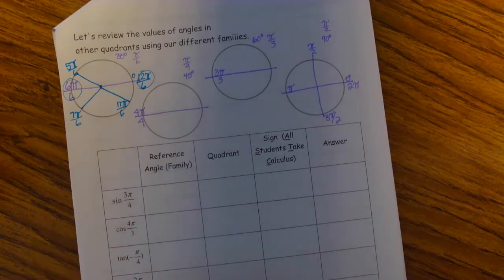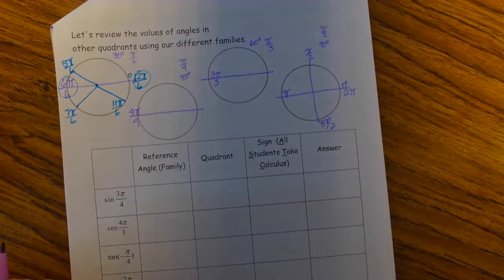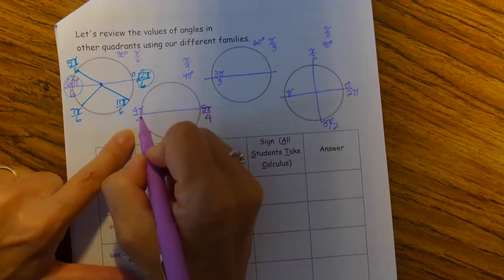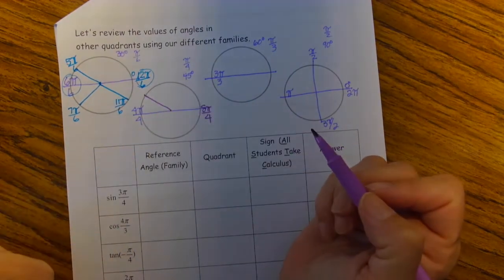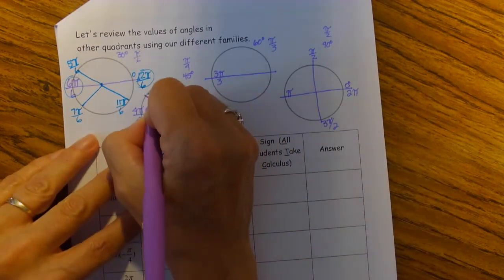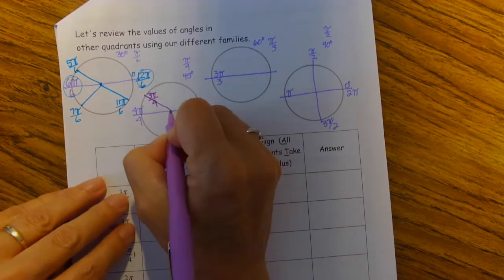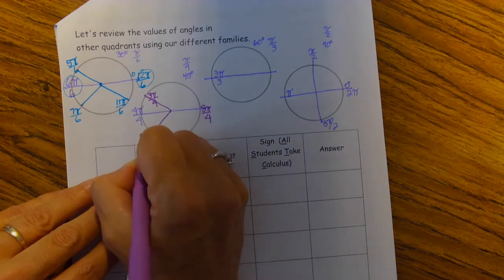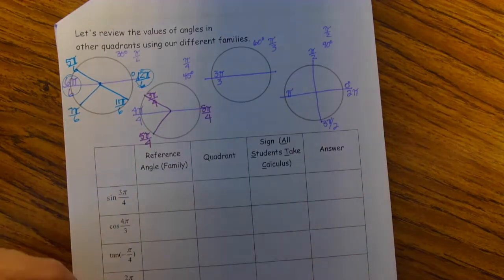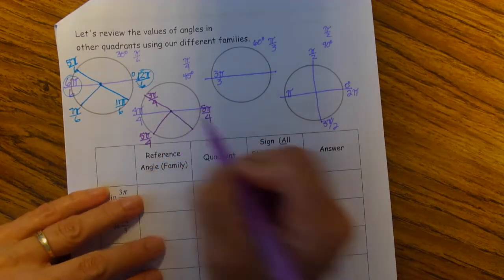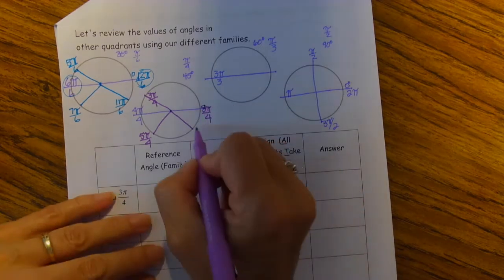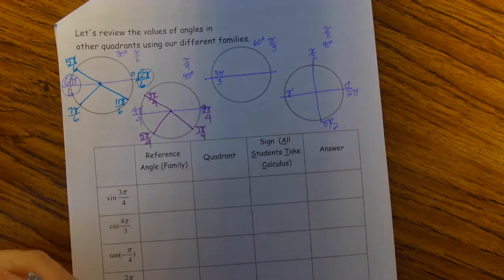Now, if this is the 4 over 4 family, what would 2 pi be called? 8 over 4. So if this is 4 over 4, what's this fella? 3 over 4. And then what would this guy be called? 5. It's 1 bigger. And then, of course, we'll have one in the 4th quadrant. What's he called? What's 1 less than 8? 7. See how easy that is? That's not bad. You can add and subtract by 1.